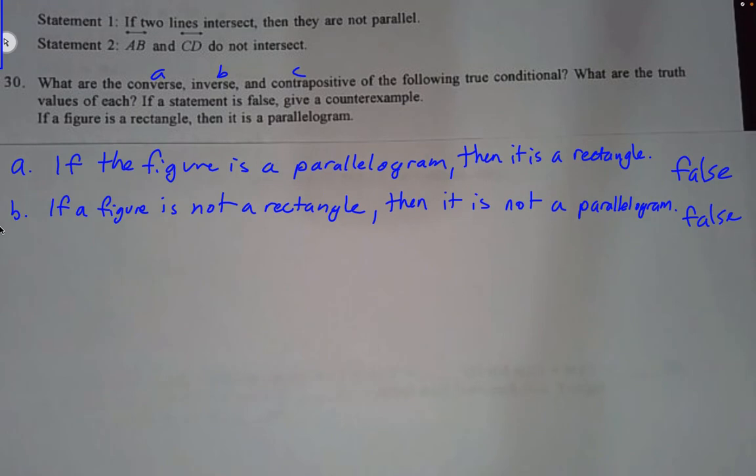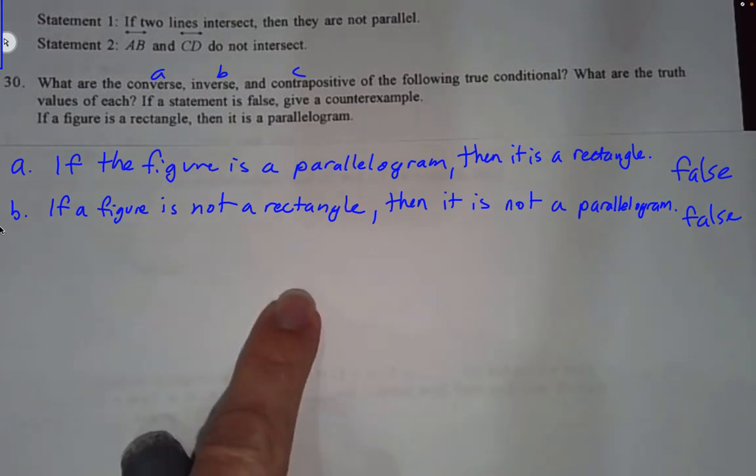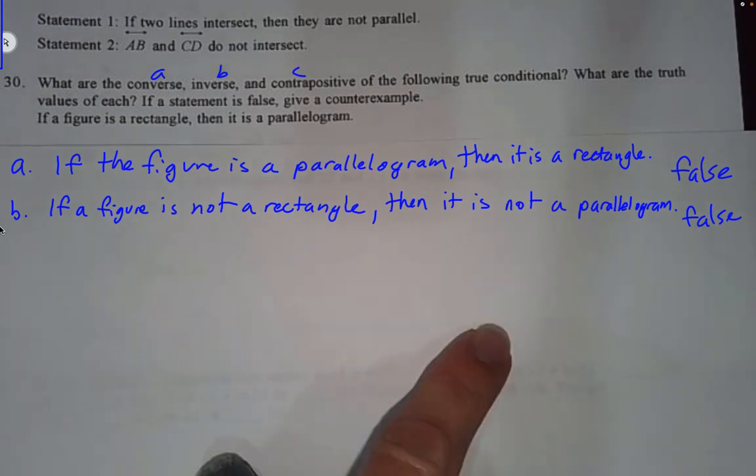They really don't give an example of one. The converse, they said was false. We did that one. Now we do the contrapositive. But anyway, on this one, it might not be a rectangle, but it could still be a parallelogram, y'all. There's other shapes. So that's why that's false.